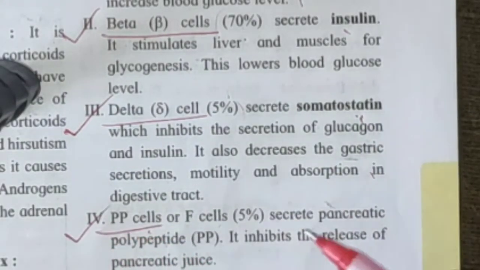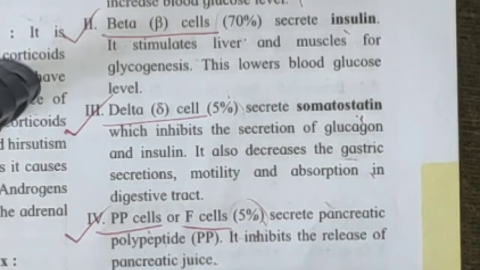Fourth is the PP cells or F cells. PP cells means polypeptide cells, and they are also present in a very low quantity, that means only 5%, and their main function is that they release the pancreatic juice.